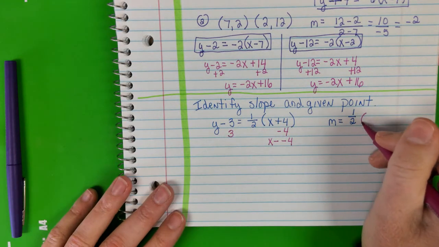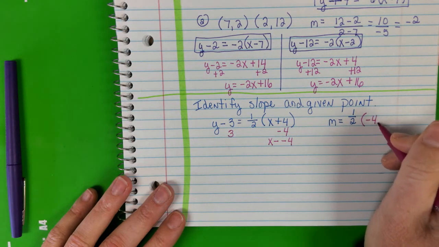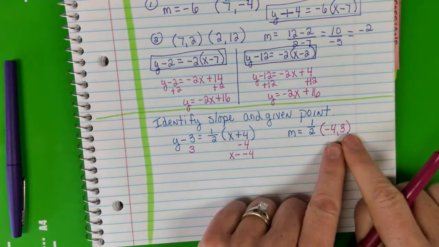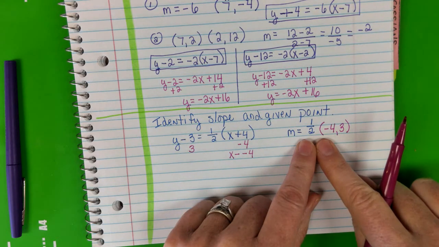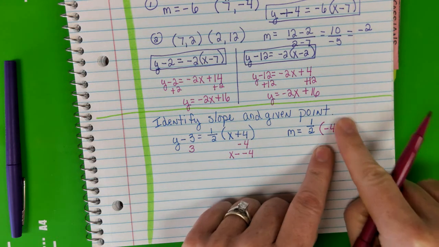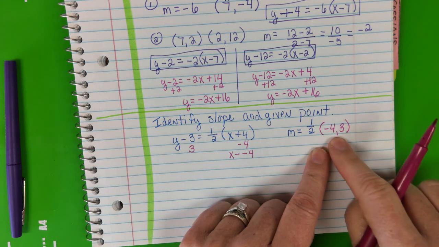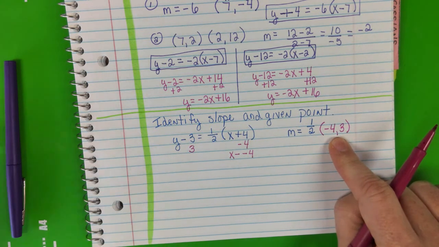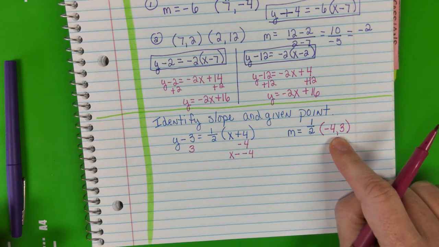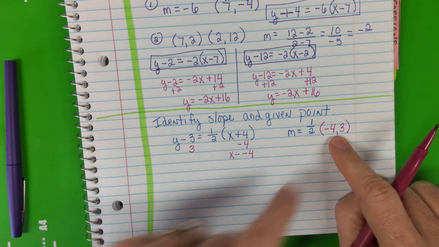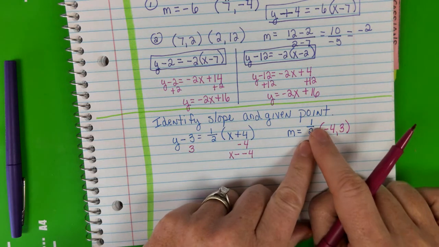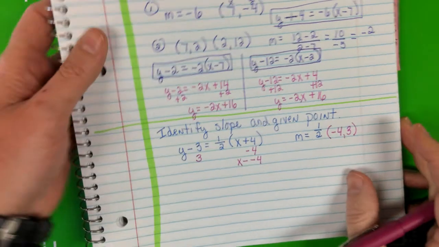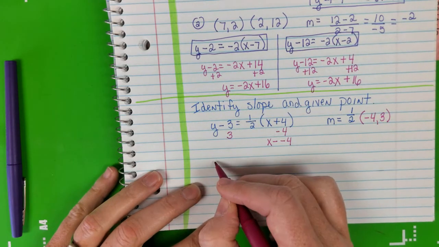So our given point is negative 4, 3. Now that we have a point and we have the slope, we can graph this. I know this isn't the y-intercept, but we can start graphing from any point that we're given. I could plot negative 4, 3, and then from there I could move up 1, right 2, and draw a line.